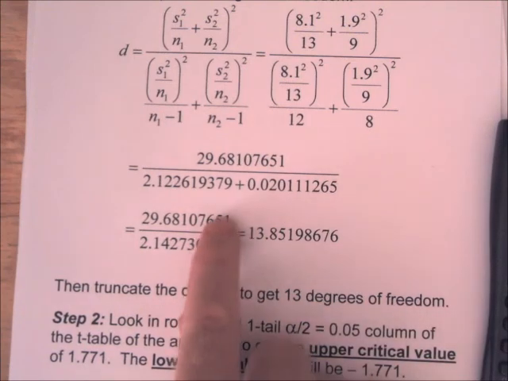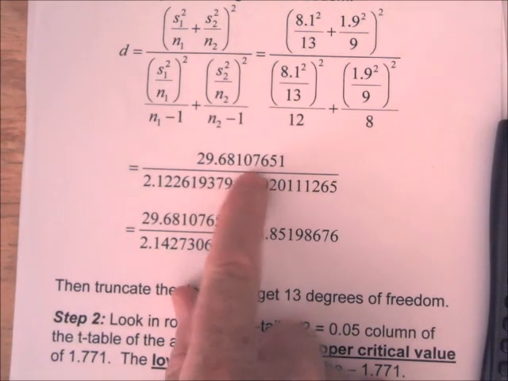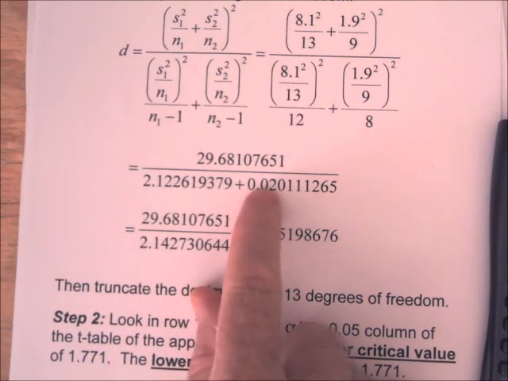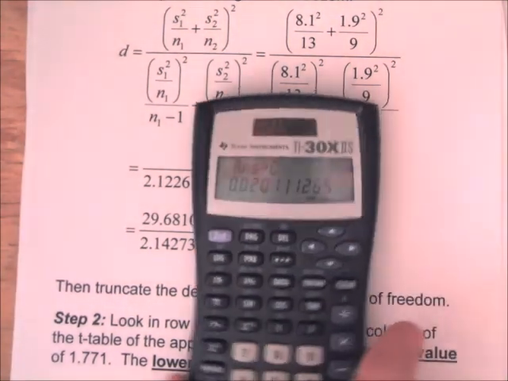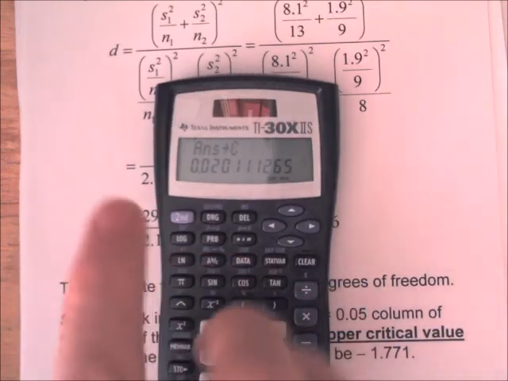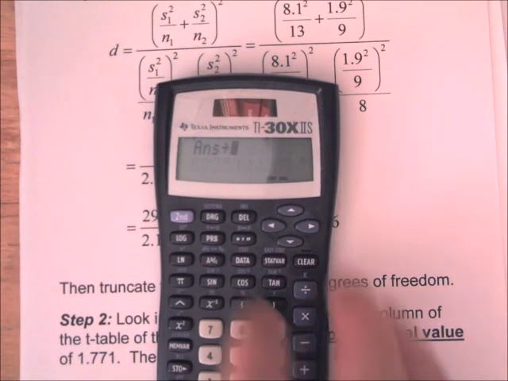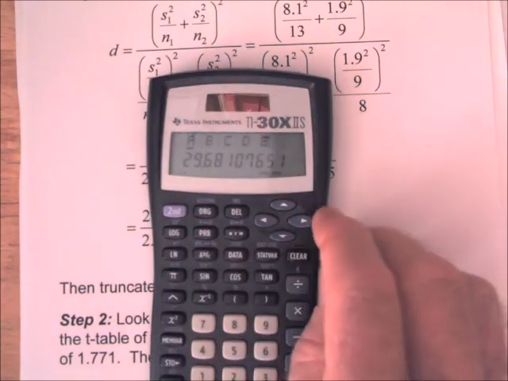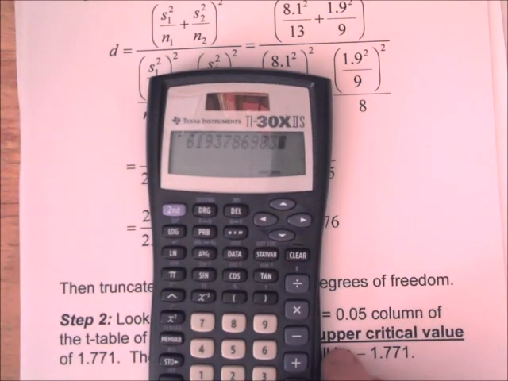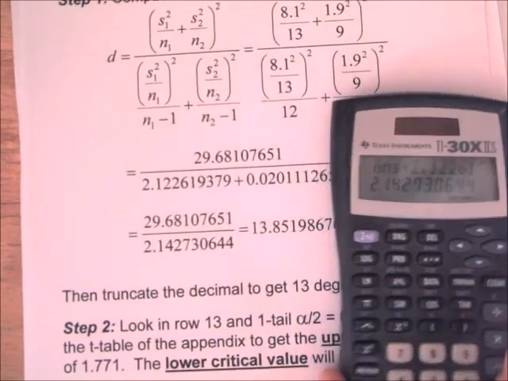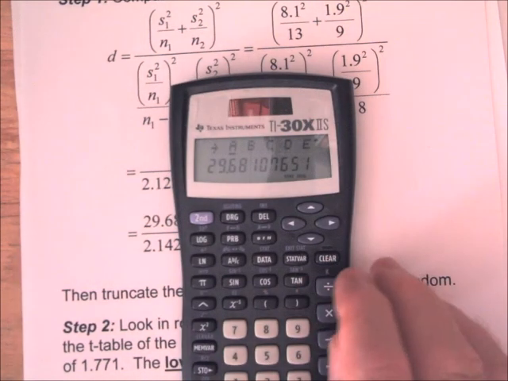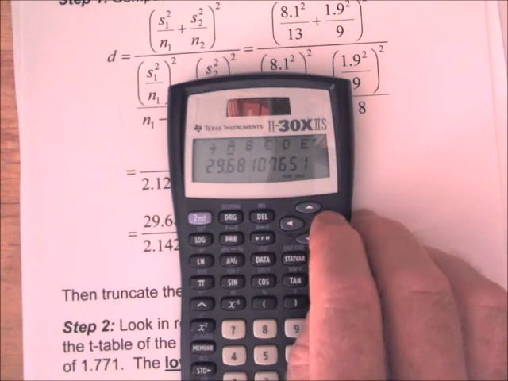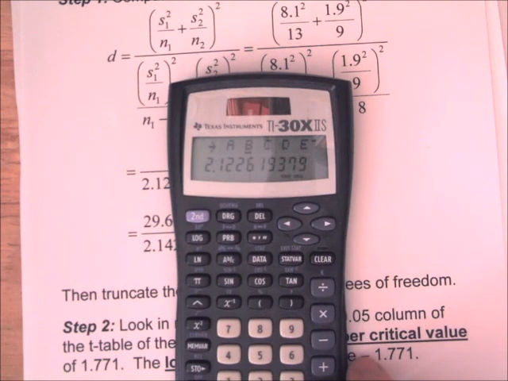Okay, so this is what we have so far. We have the numerator 29.68 something, bottom left 2.1 something, and then 0.02 something. And I want to add those. I already have the 0.02 showing. I'll be plus second recall and go over to memory B equals 2.14, so that's our denominator, and then I'll store that in memory B, since I don't need the other number in memory B anymore.